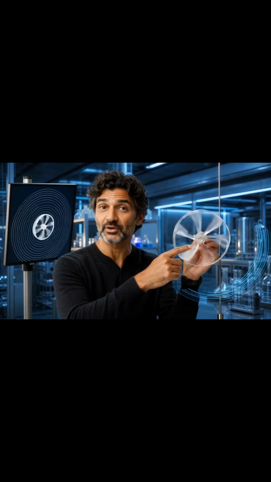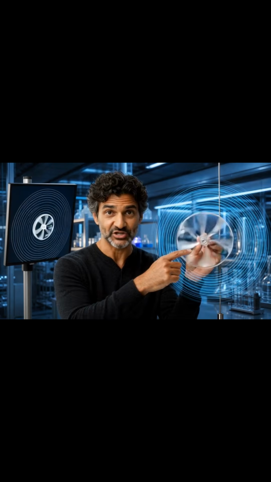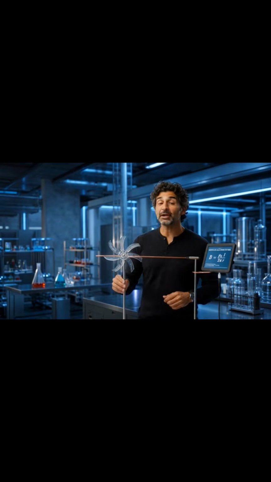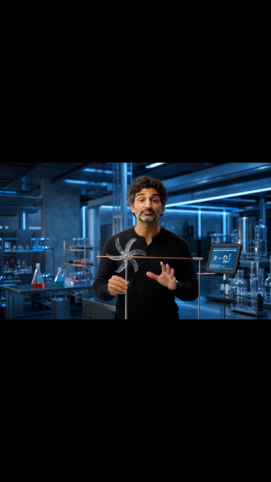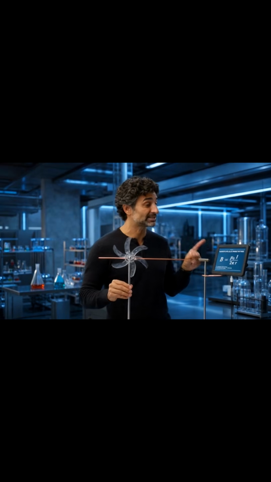If the field circulates around the wire, the paddle wheel would spin. That is curl, rotation. Ampere's law says the amount of curl is proportional to the current passing through the wheel.